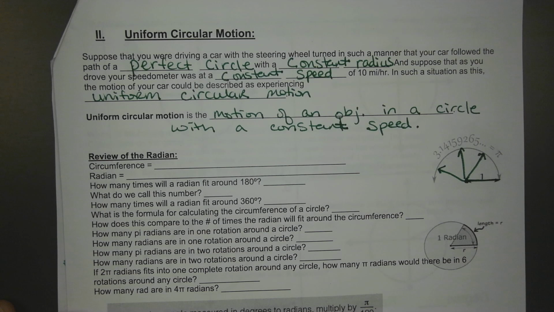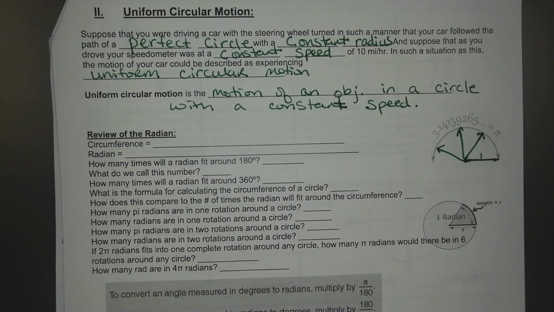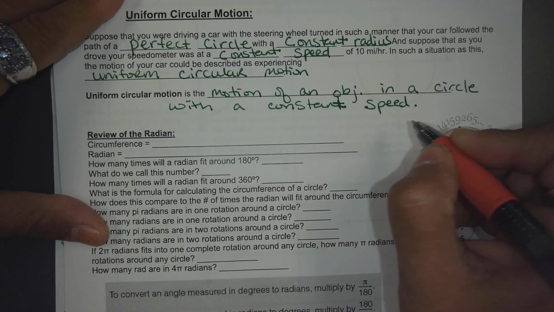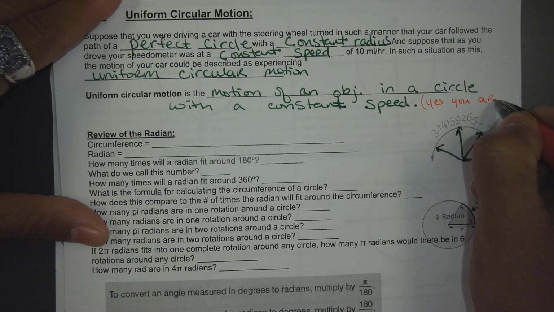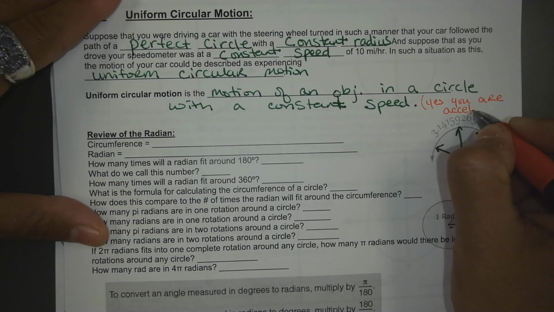But wait a minute. If you're moving in such a manner that your speedometer says 10 miles per hour, it never changes, it doesn't go up, it doesn't go down, and you're moving in a perfect circle so the radius stays the constant distance from the center, are you accelerating? Is acceleration occurring? I'm going to put this in a different color, in parentheses. Yes, you are accelerating.